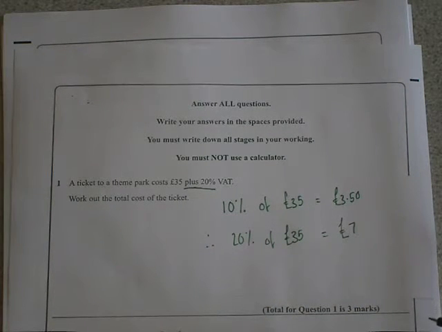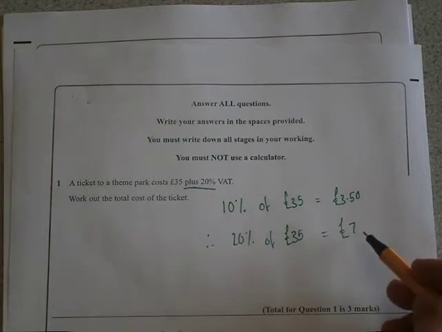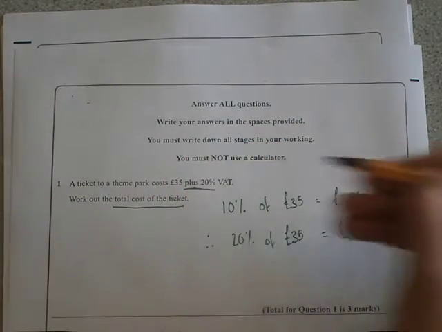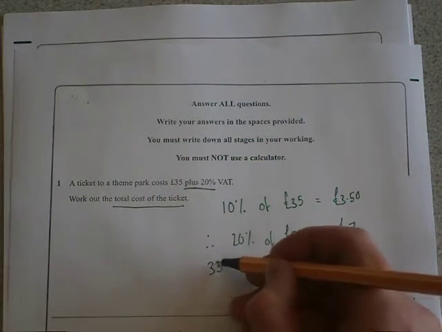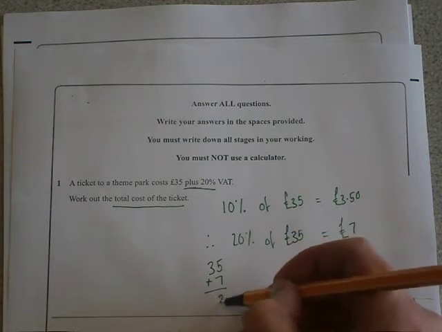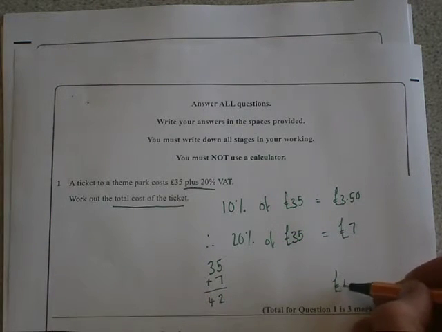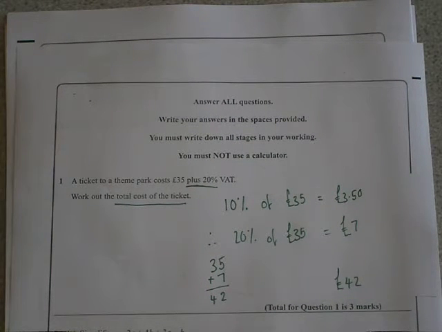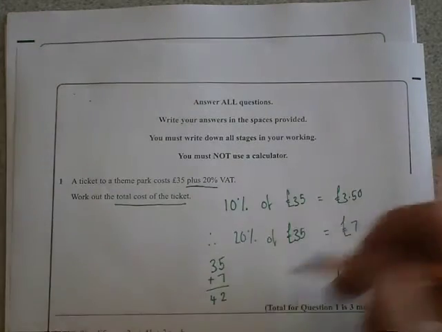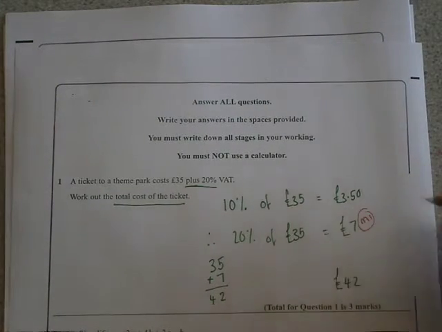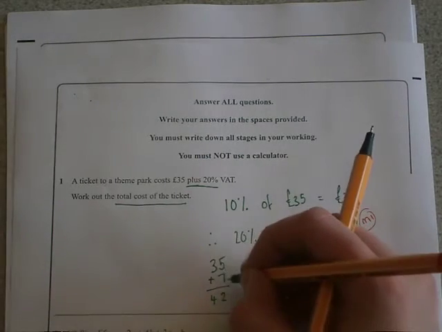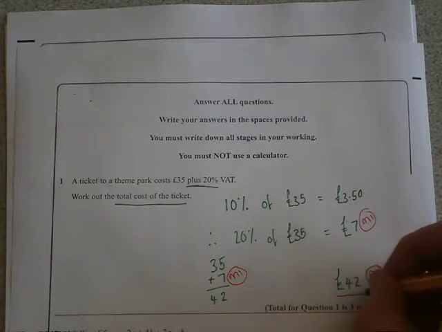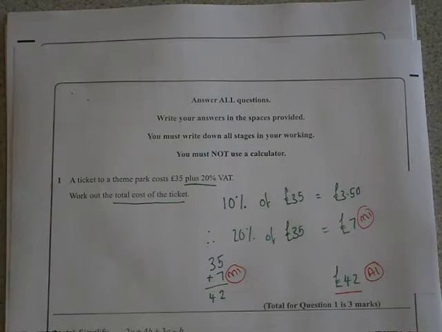Now, in order to get 3 marks on the question, it's not going to be enough just to find out what 20% is. I've got to work out the total cost of the ticket. Therefore, I'm going to have to do 35 plus the 7, which is 42, to give me an answer of £42. You should be marking this in red pen once you've completed it, so you'll get your first mark for any correct method to find 20%. You get another mark by increasing, so adding it on, and then you get an accuracy mark for getting your final answer of 42.